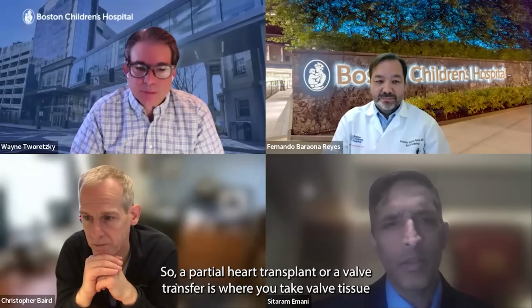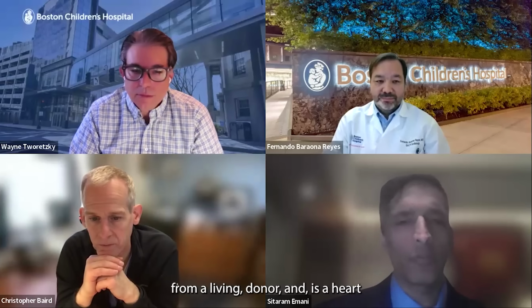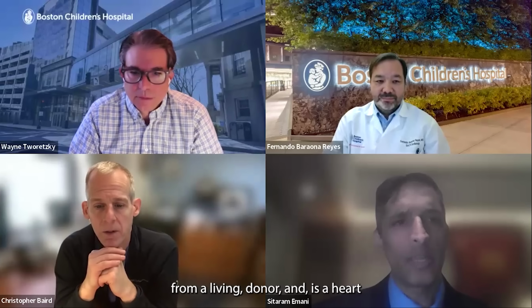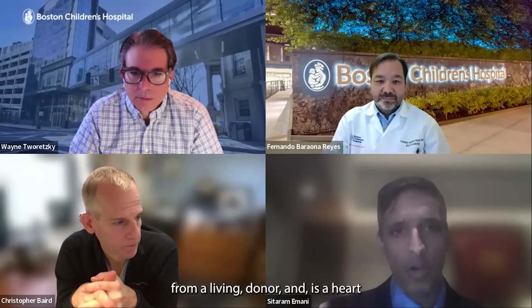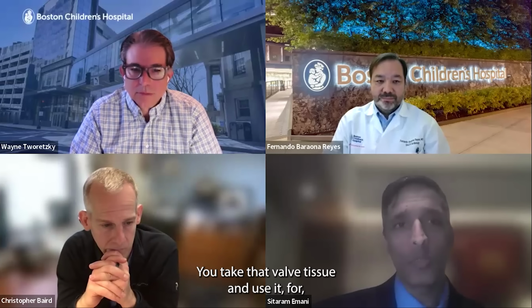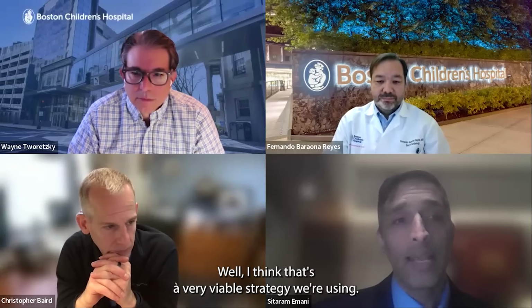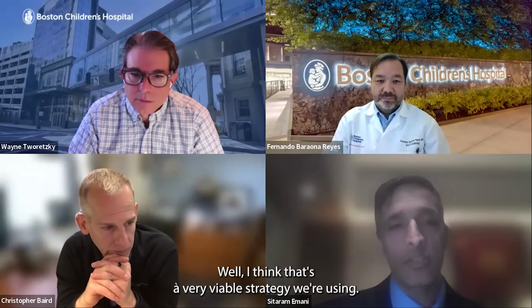Yeah, so a partial heart transplant or a valve transplant is where you take valve tissue from a living donor and a heart that's not being used for a regular heart transplant. You take that valve tissue and use it for replacement or repair of a child's valve. I think that's a very viable strategy.